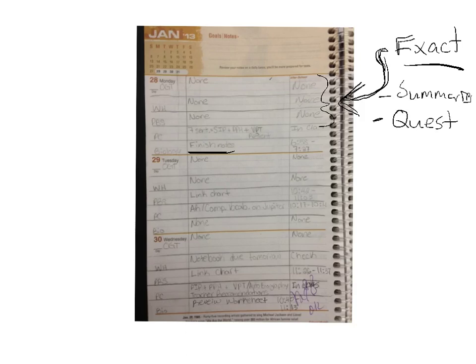You'll notice that there's a lot of stuff here that's due. For instance, here, notebook due tomorrow. Really, that particular entry should be in the previous view, or the monthly calendar page.